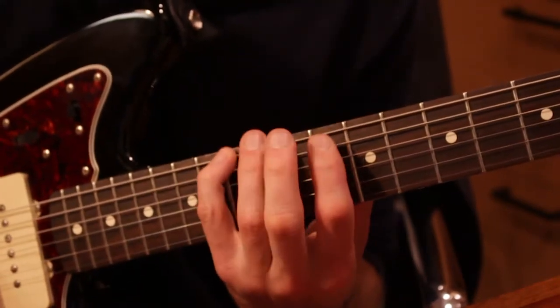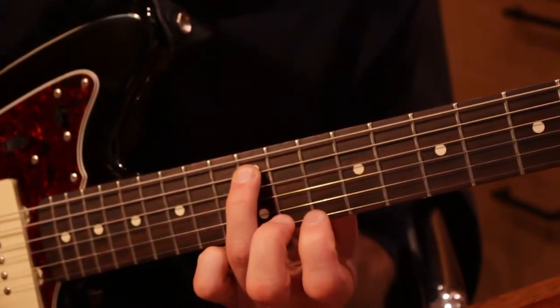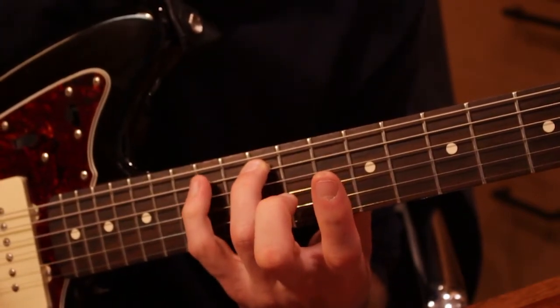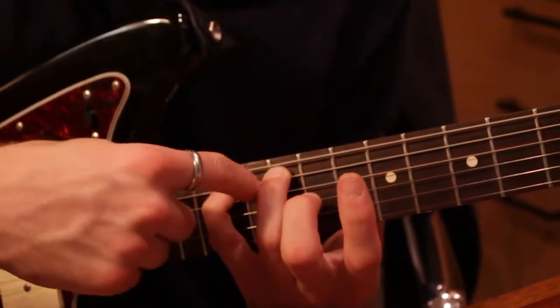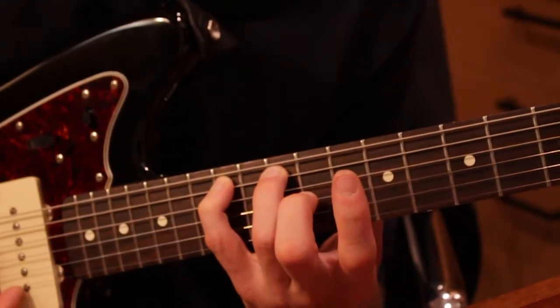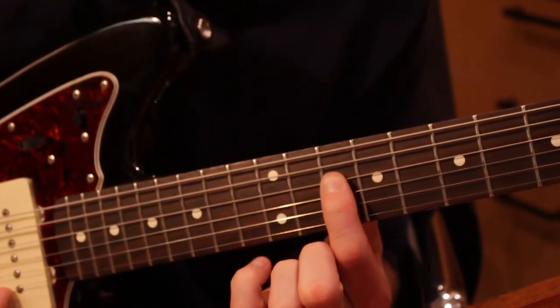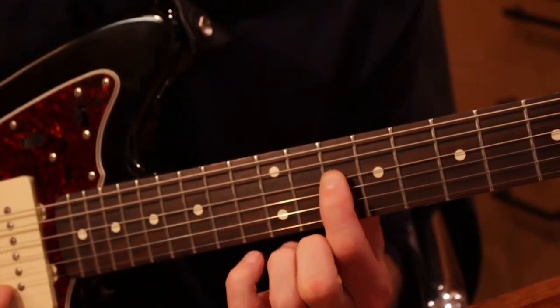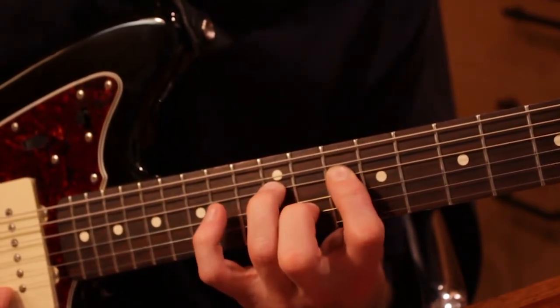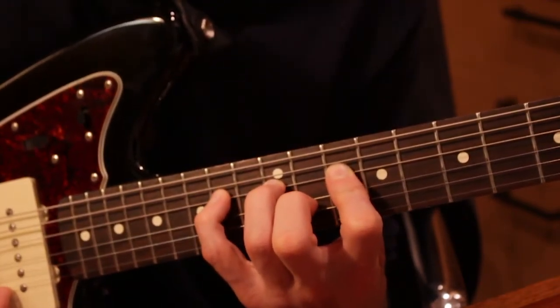D, E, F, G, A, right? And now we need B. So we're going to use a super pinky here. So we're skipping over a fret with that pinky. And that gives us the B note. The index gives us C on the D string. Ring finger gives us D, and we're going to have to super pinky again to get an E note.